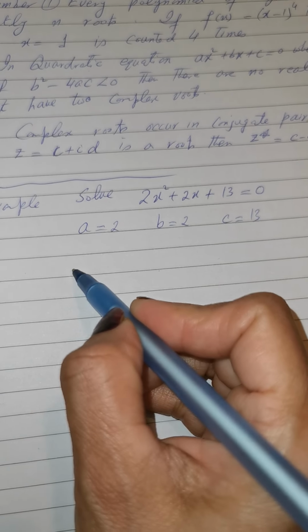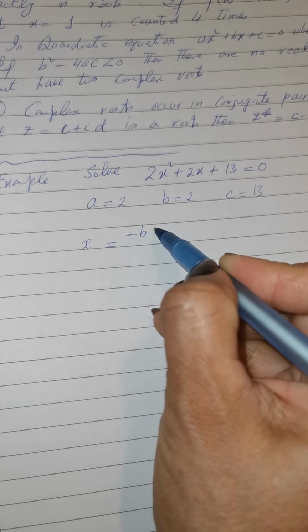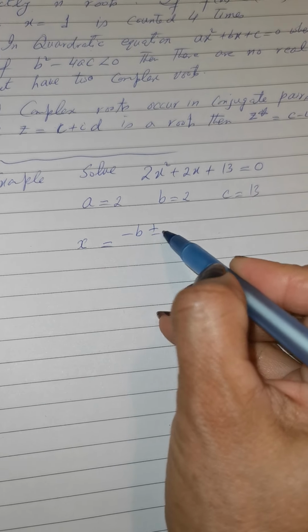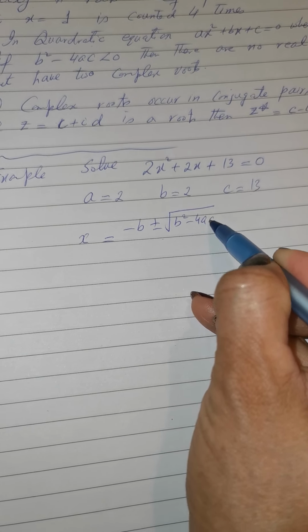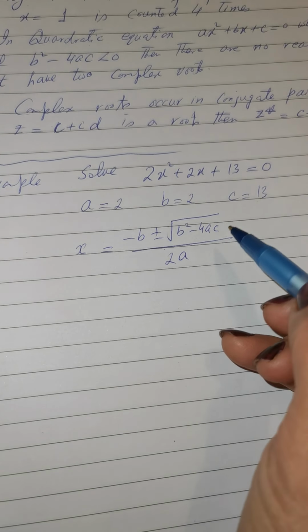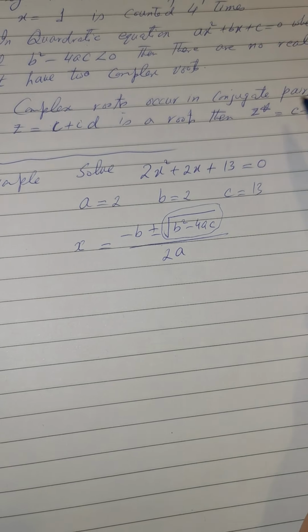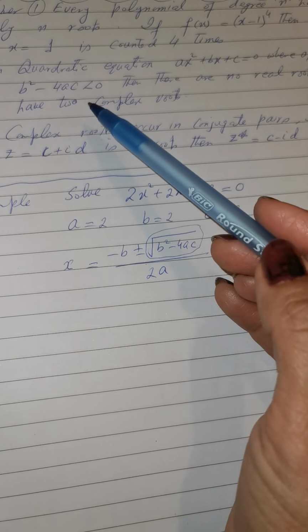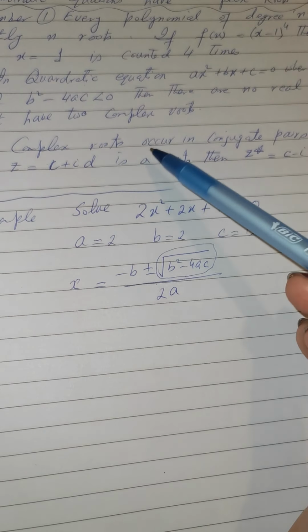By the quadratic formula we can find the roots: x equals minus b plus minus the square root of b squared minus 4ac, divided by 2a. This is our quadratic formula, and if b squared minus 4ac is less than 0, then we have two complex roots.